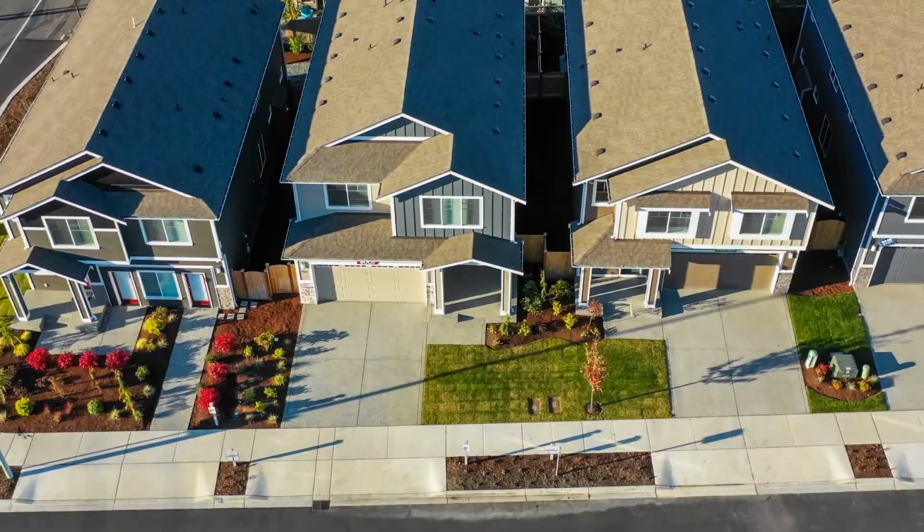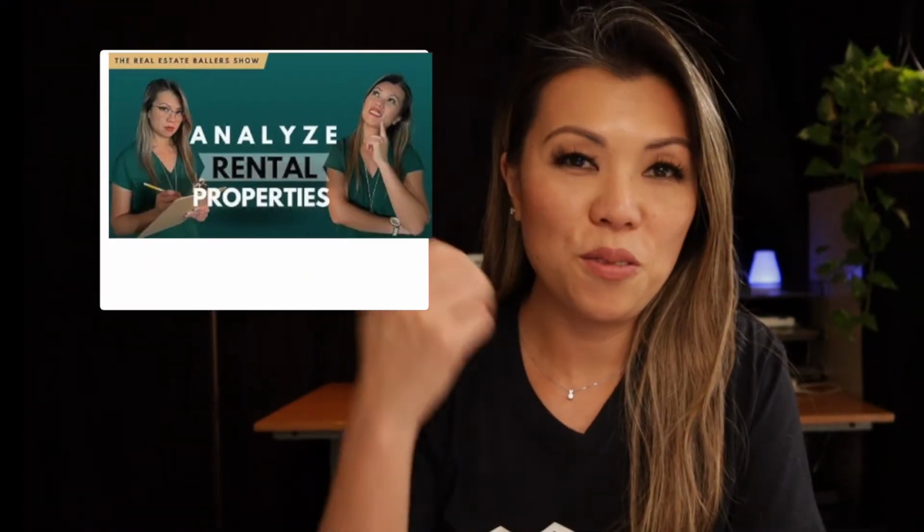Simple, but people can overcomplicate the math. This math is applied to properties that you buy and sell in a short period of time. In other words, a flip. Rental properties work a little bit differently, and we previously did an episode on this that you can watch.